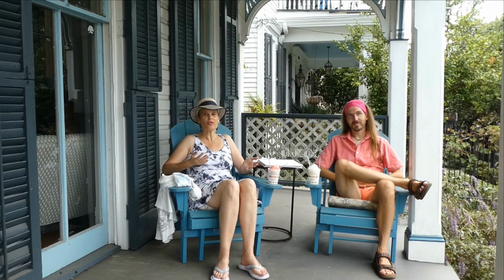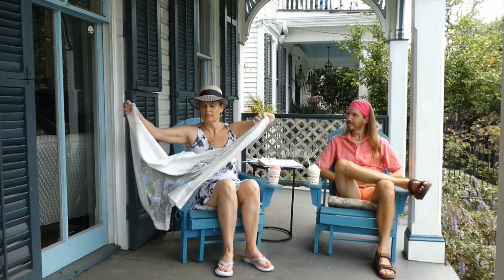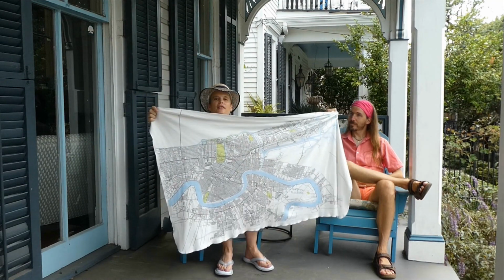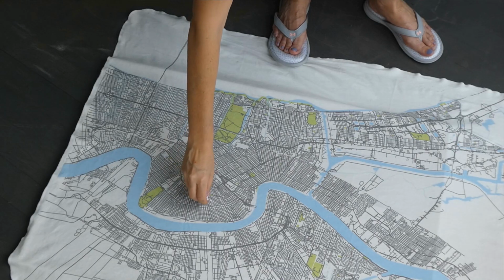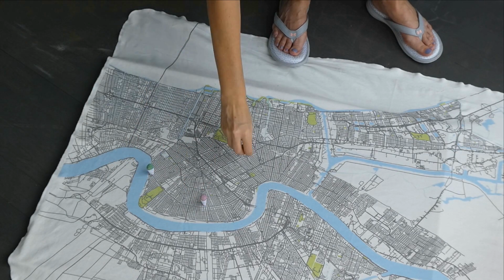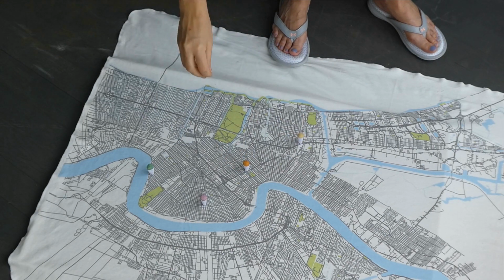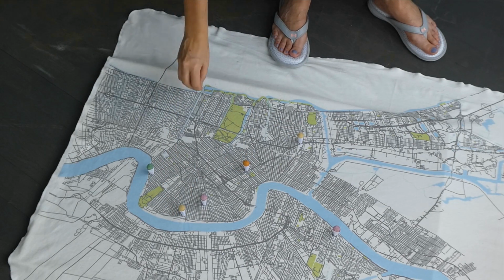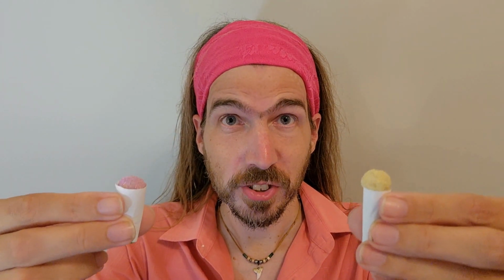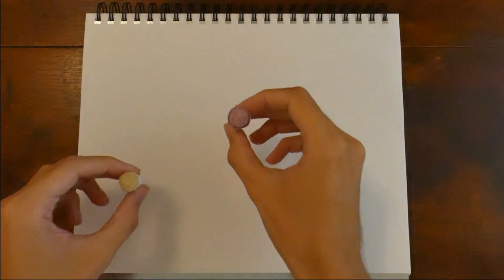There's a geometric question lurking here. Suppose we're given the locations of all snowball stands in the city. How do we know which one is the closest? Of course, this question is very easy to answer. We just put all of our locations of snowballs on the map.